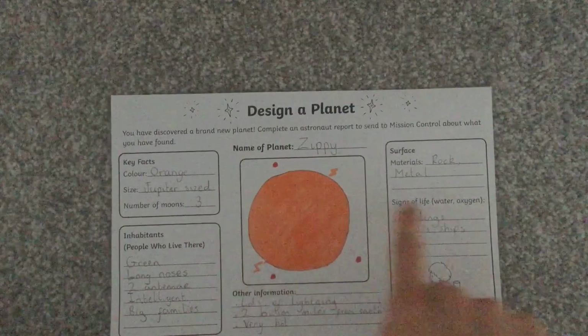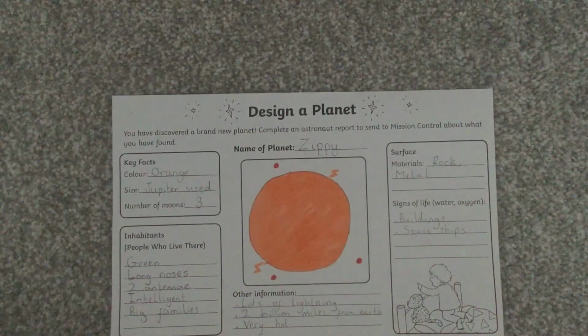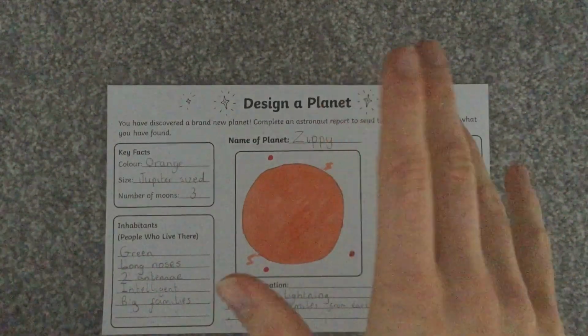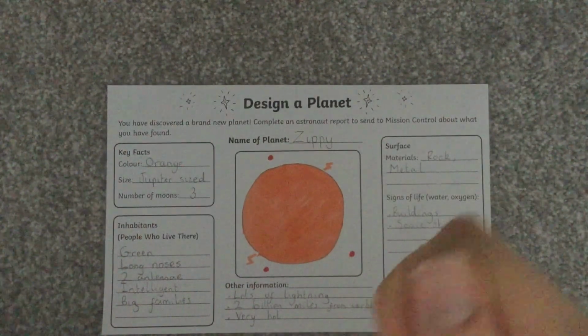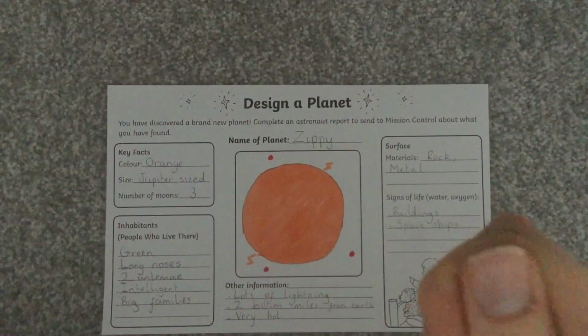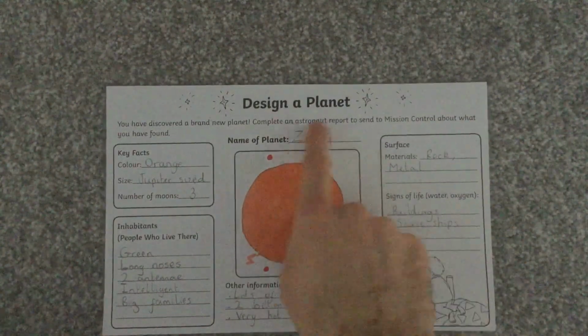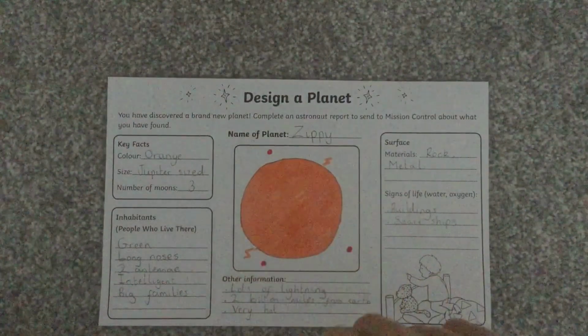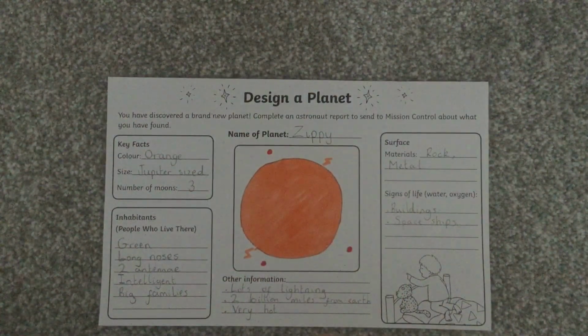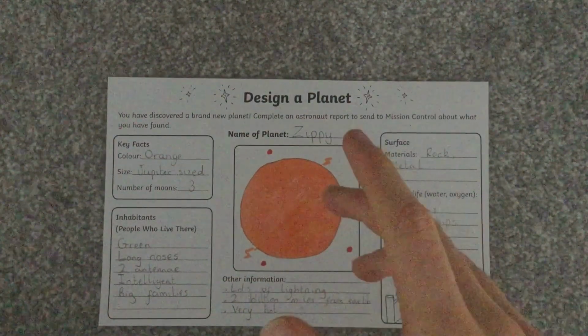Now, for this piece of work, I haven't written in full sentences. Once we have our ideas, then tomorrow we are going to be able to use those to help us write some descriptive sentences about our planet. Now, when we describe a place, we sometimes call it the setting. So we are describing a setting.